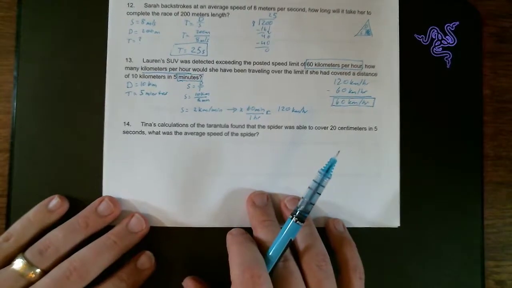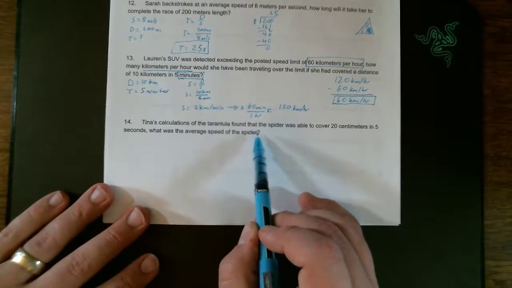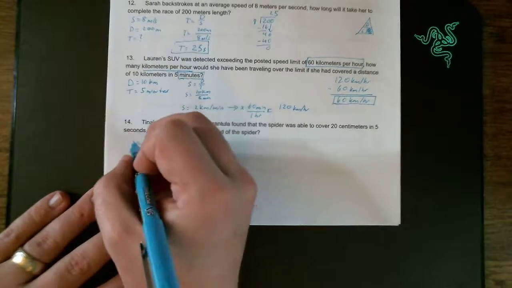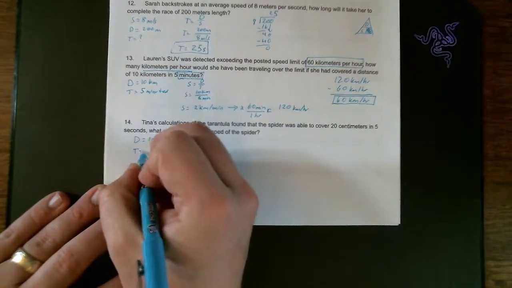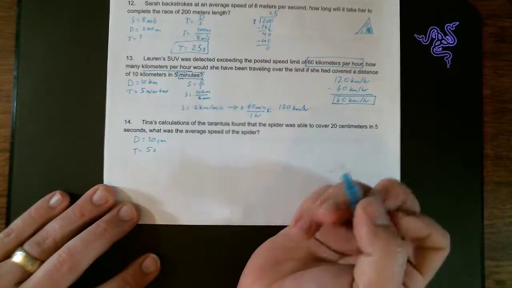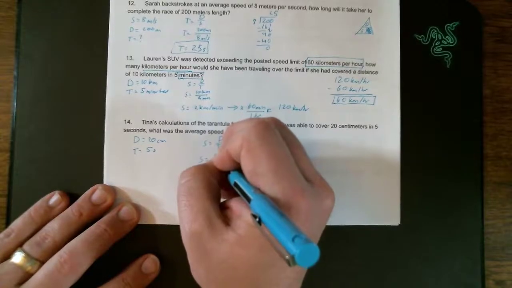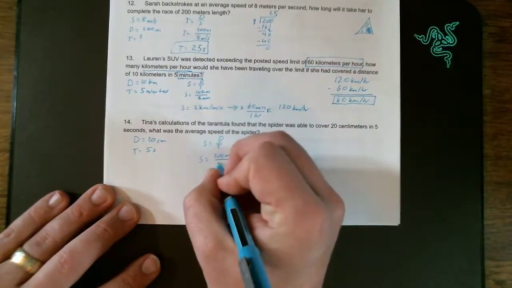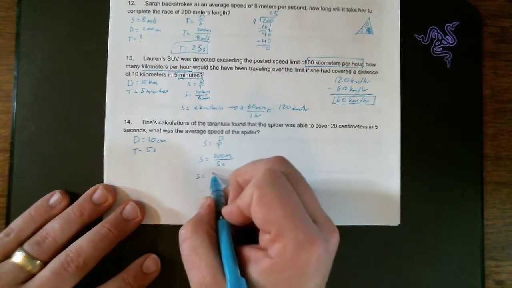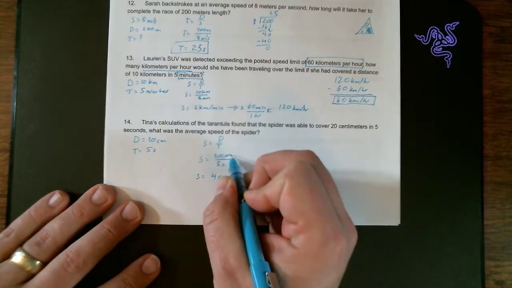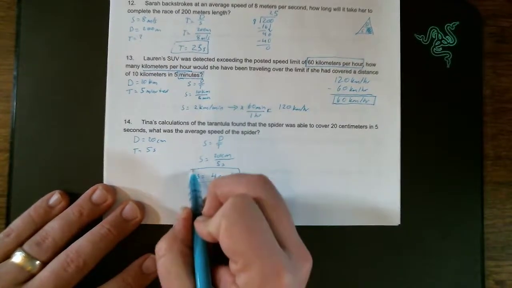Alright, so last one, number 14 on this page. Tina's calculations of the tarantula found that the spider was about to cover 20 centimeters, so that's a distance, in 5 seconds. What is the average speed? So now we're back to nice and easy speed. Speed is 20 centimeters over 5 seconds. So our speed comes out to be 4 centimeters per second. That's our final answer on that one.